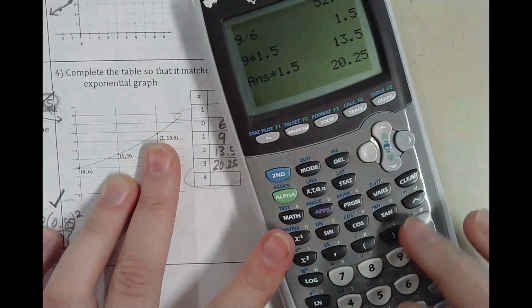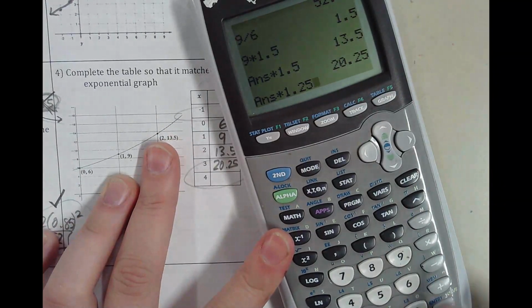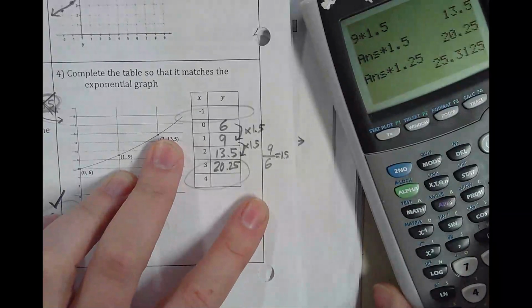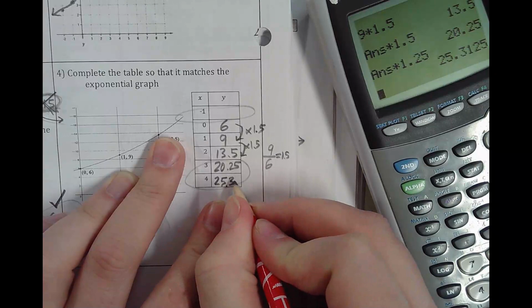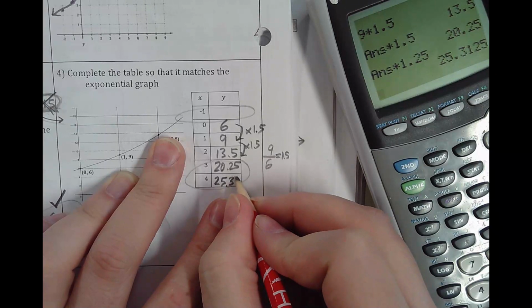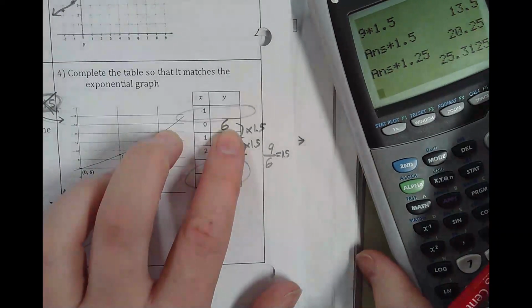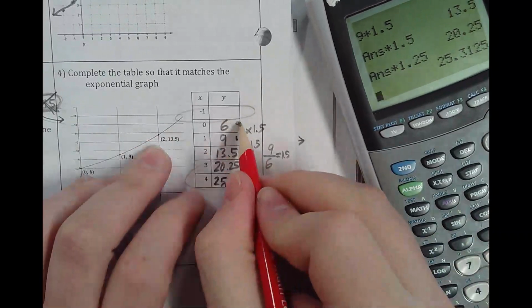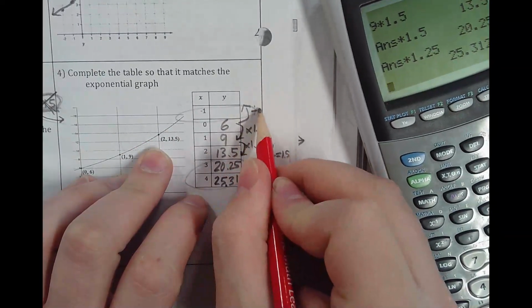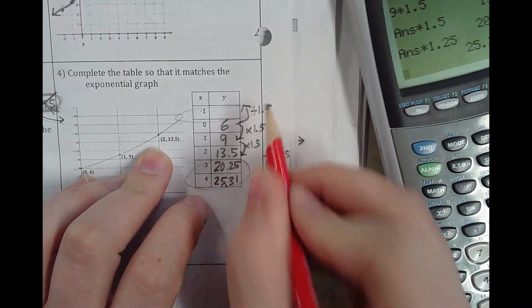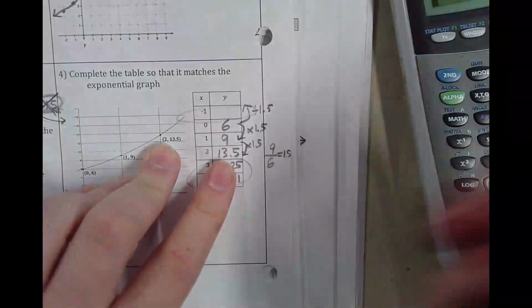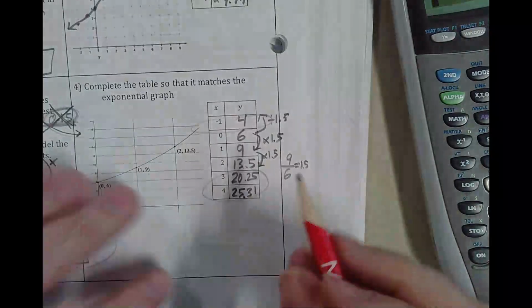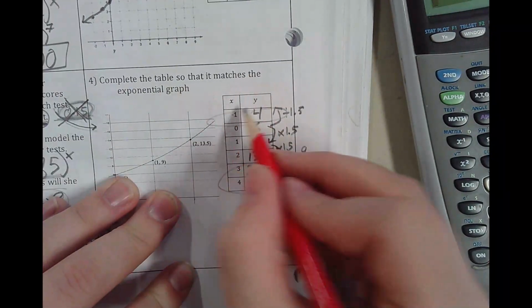And 20.25 times 1.5, our multiplier, would give us this decimal, 25.31 approximately. Last number is, if we divide by 1.5 backwards, we'll get the answer. 6 divided by 1.5 is 4. So that would complete the table. That's all it asks us to do, so we're done.